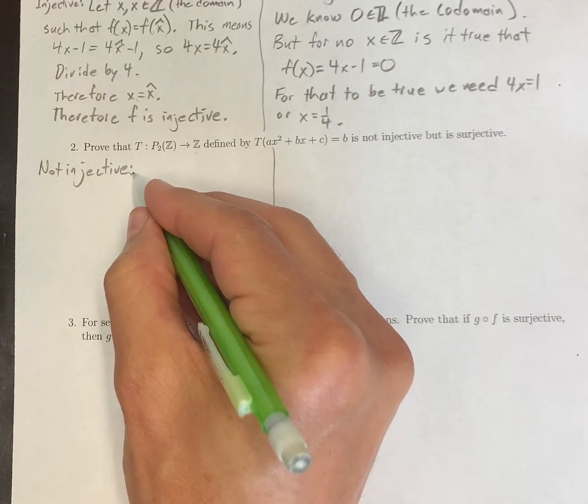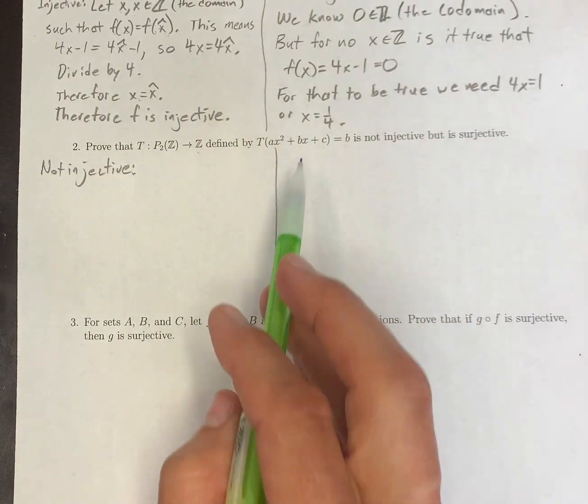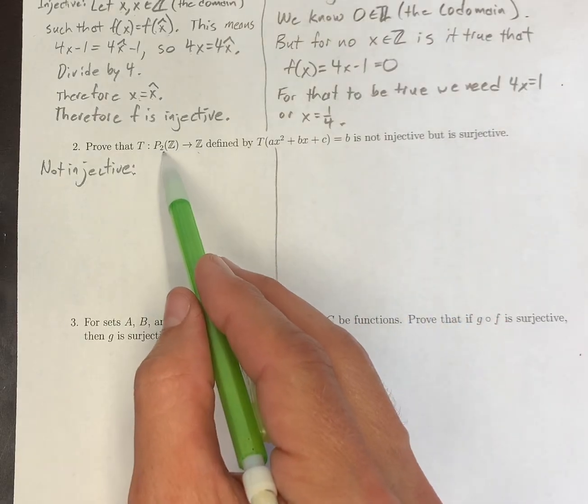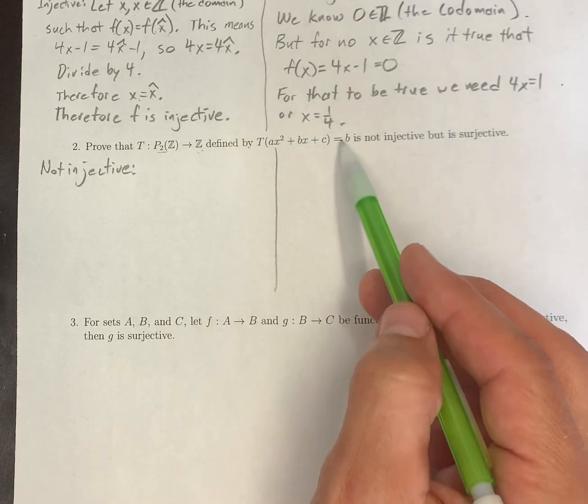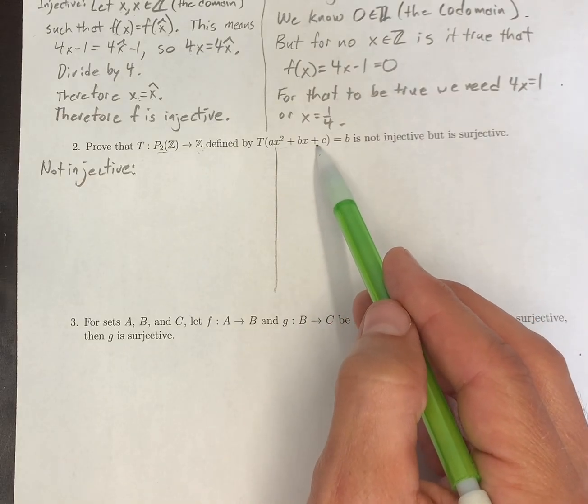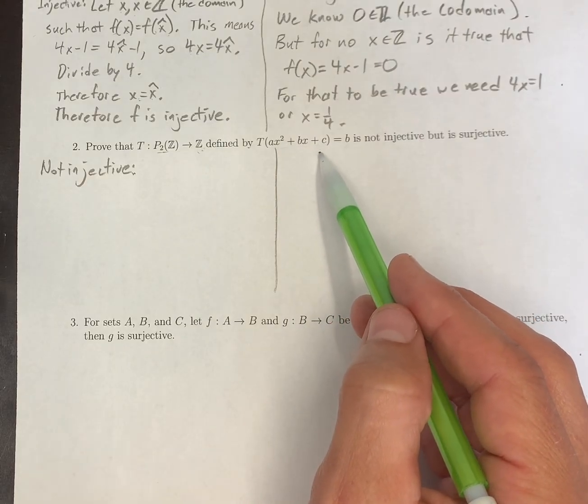Okay, so what's that going to look like? I have to come up with two things in the domain that map to the same thing. How could I get two things? I have to come up with a very specific example.